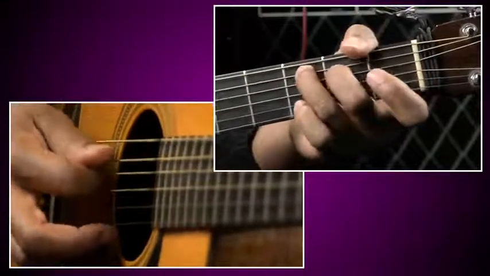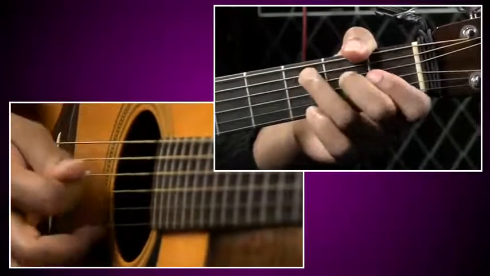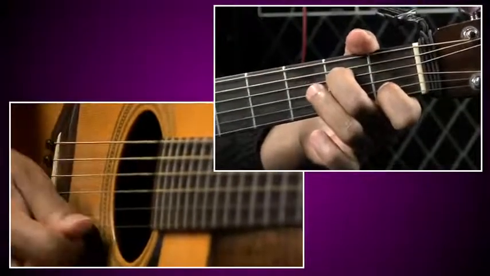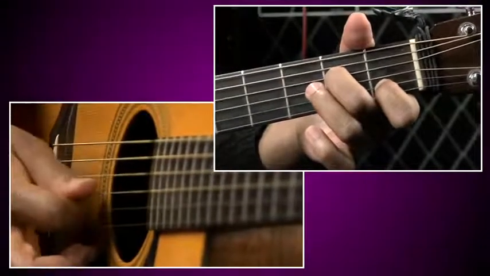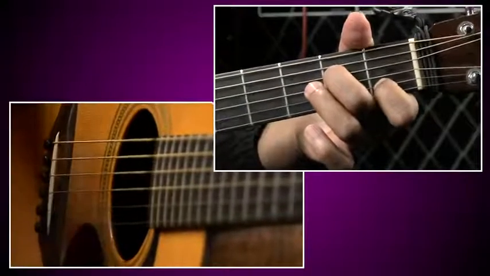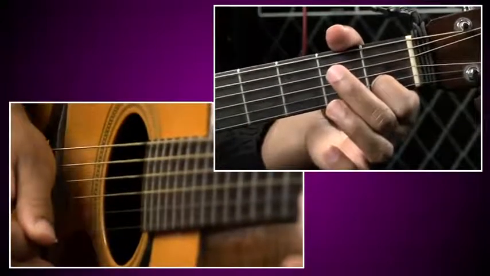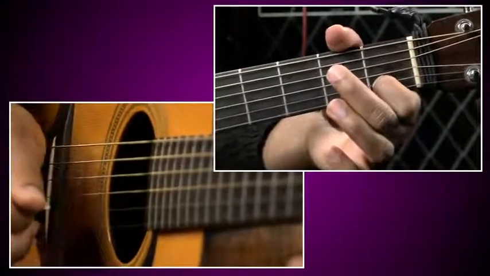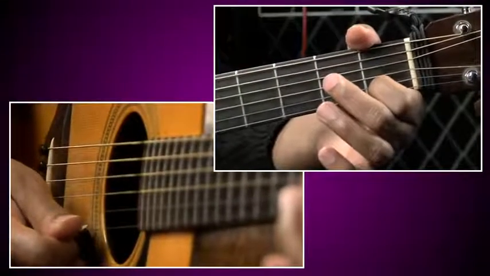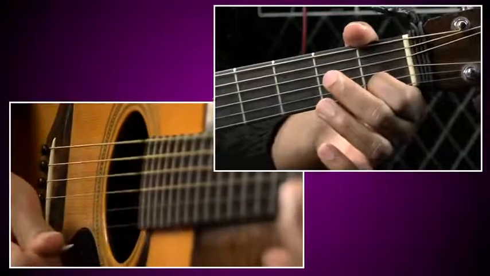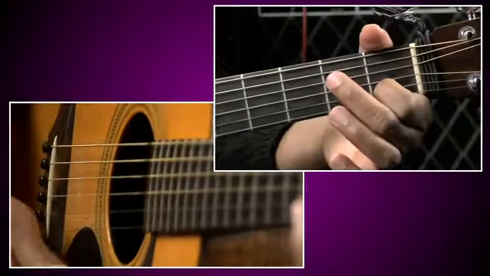So we have root position. Now we have first inversion. Now, if we were to take the E that's now on the bottom, and put that E on top, an octave higher, on the open first string, and we played starting with 5 and then 1 with 3 on top, we wind up with what we call second inversion.